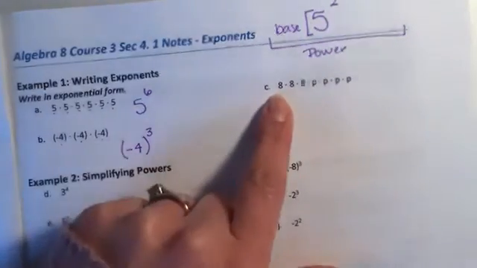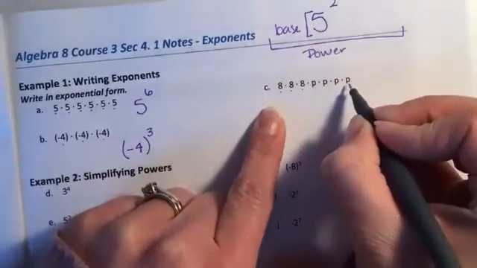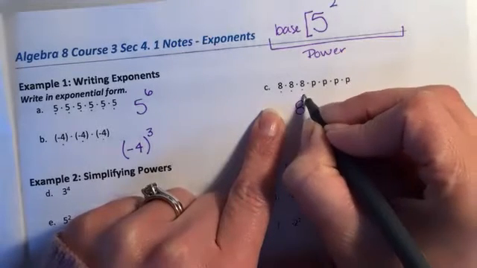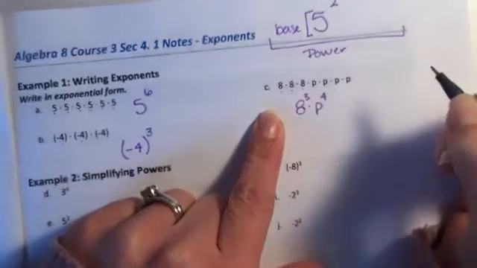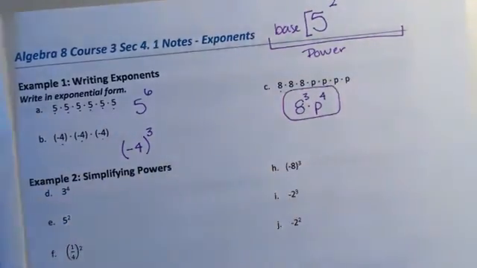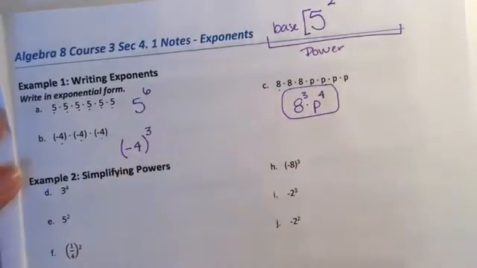In letter C, it mixes numbers and letters together. There are 3/8 and there are 4 p's, so you can't write them as one thing. You have to write the 3/8 with an exponent of 3 and the p with an exponent of 4. And that's your answer. So exponential form is just taking something that was in repeated multiplication and writing it with a base and an exponent.